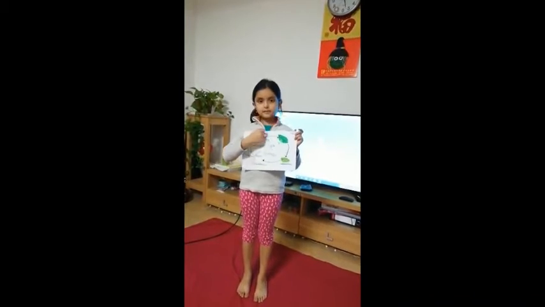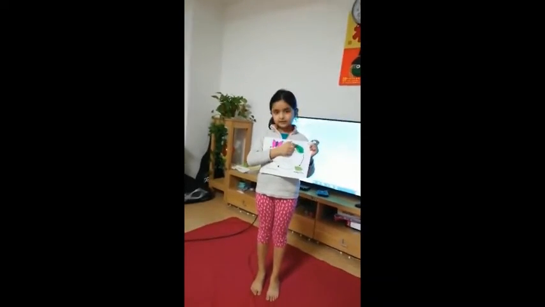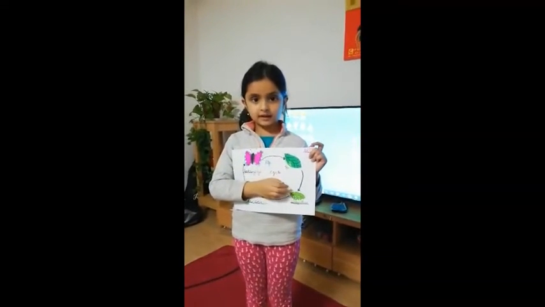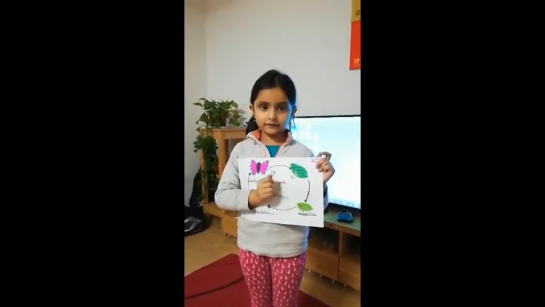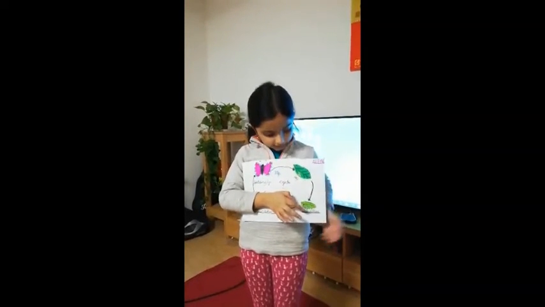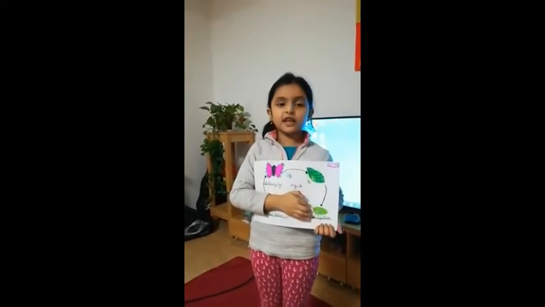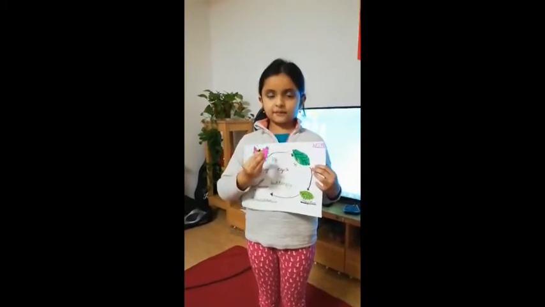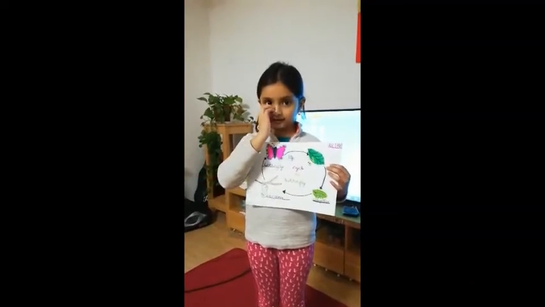So when the mother butterfly lays her eggs in the leaf, then after a few days the caterpillar hatches and his first food is to eat his egg, and then he eats lots and lots of leaf, and then he becomes so fat that his skin gets bad.